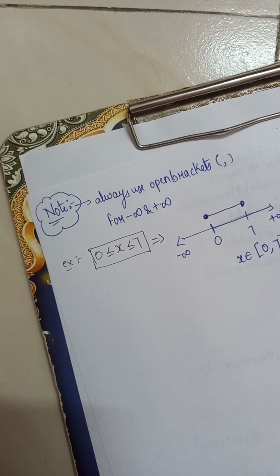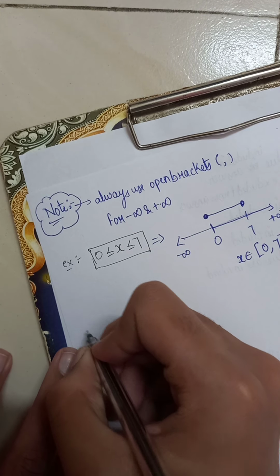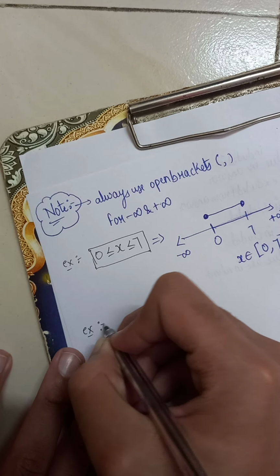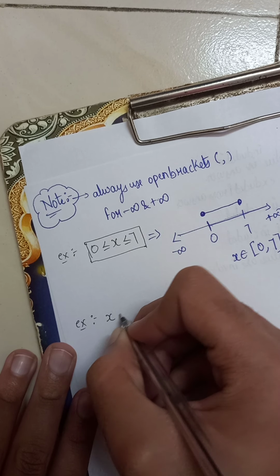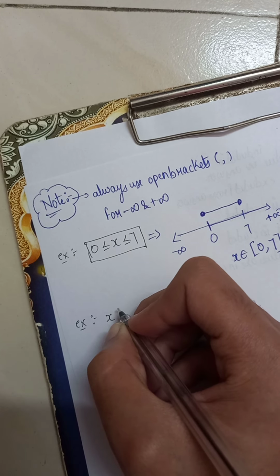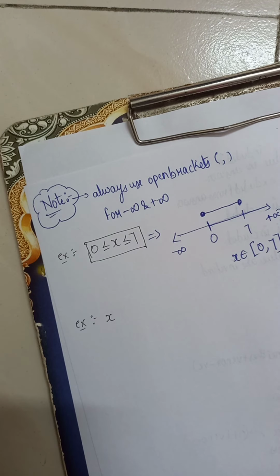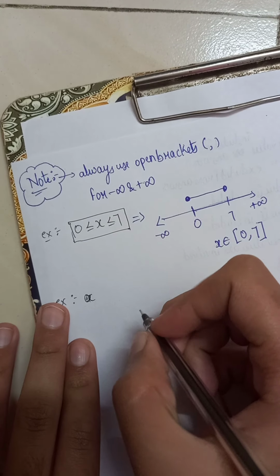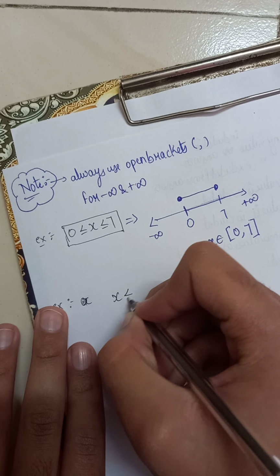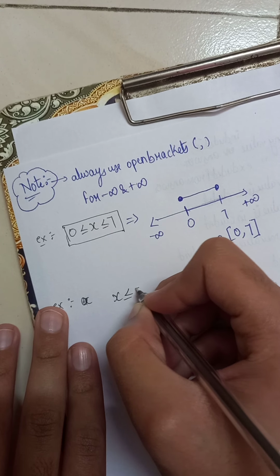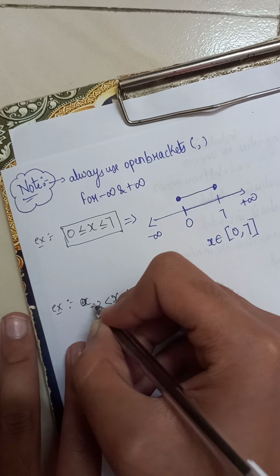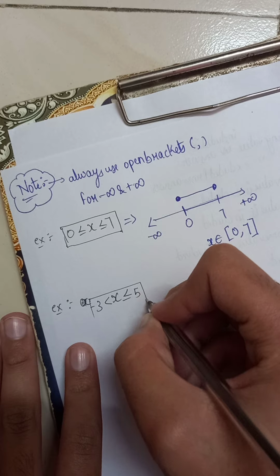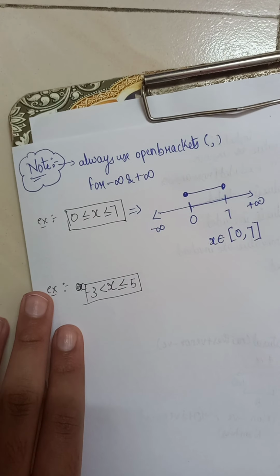Next example. This is the last and final example. Wait, let me give a good example. So x is less than or equal to 5 and it's greater than minus 3. Represent this on a number line.